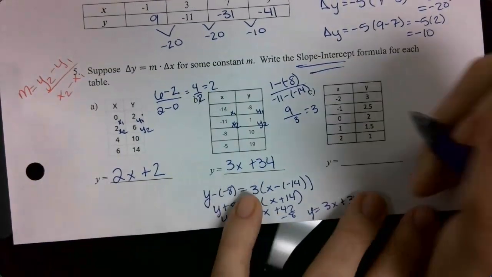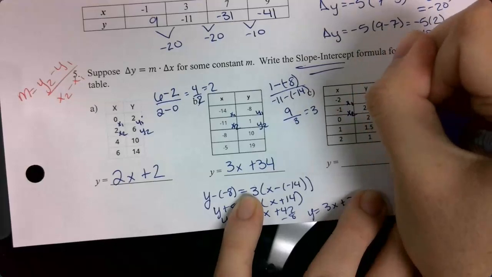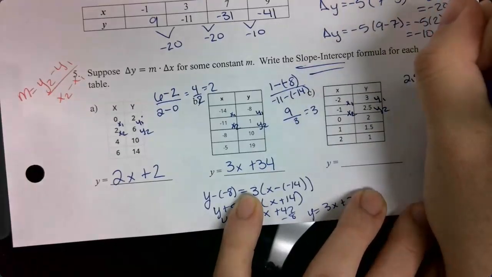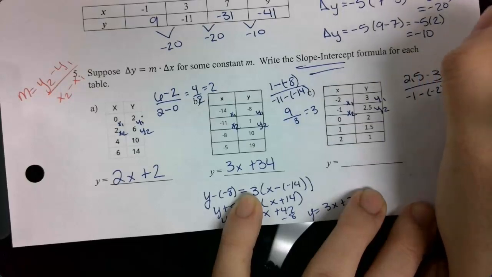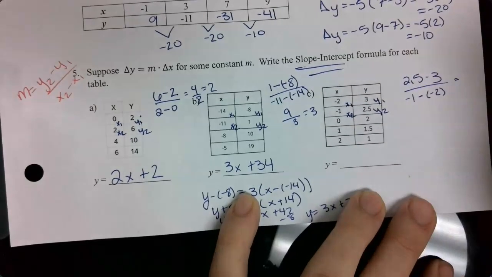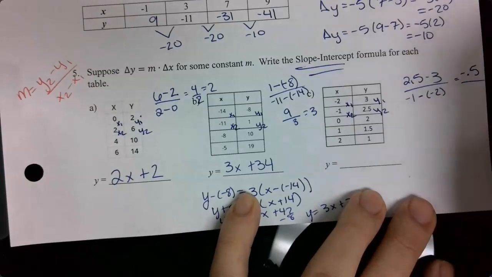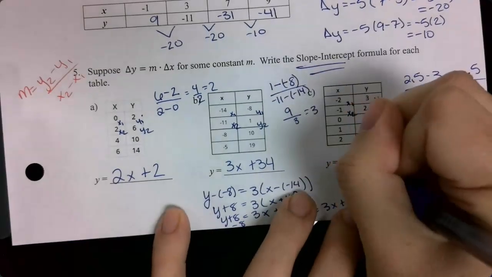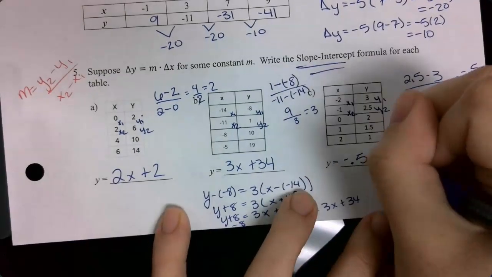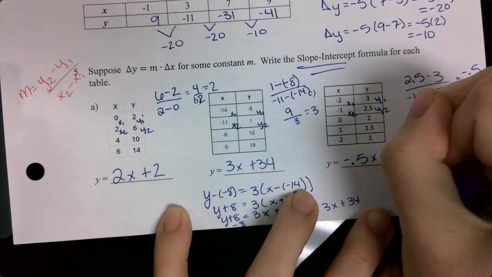Same idea on this one. This is going to be my x1, y1, x sub 2, y sub 2. So I'm going to have 2.5 minus 3 over negative 1 minus negative 2. This is going to simplify to negative 0.5 over 1. So my y is going to equal negative 0.5x, and then I have my y-intercept on here, so I can add the 2 right there.